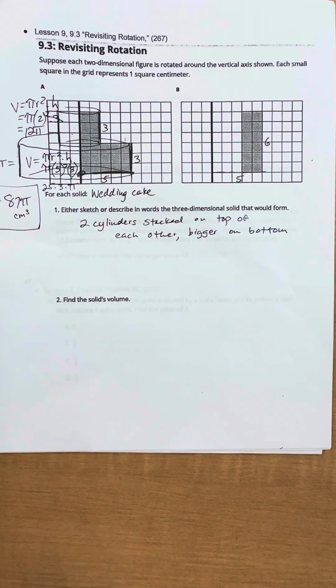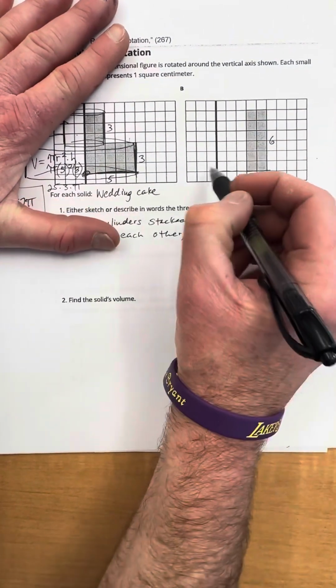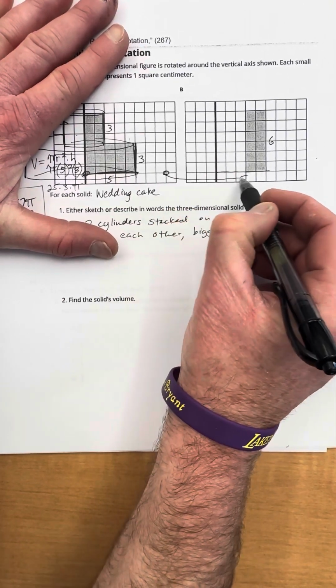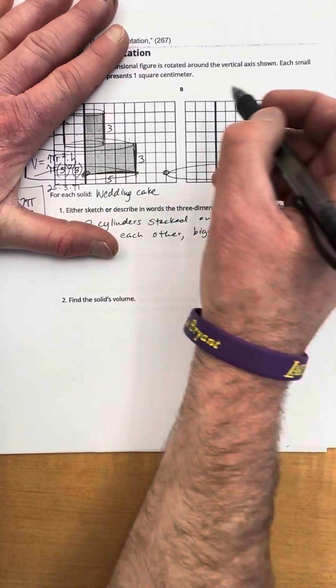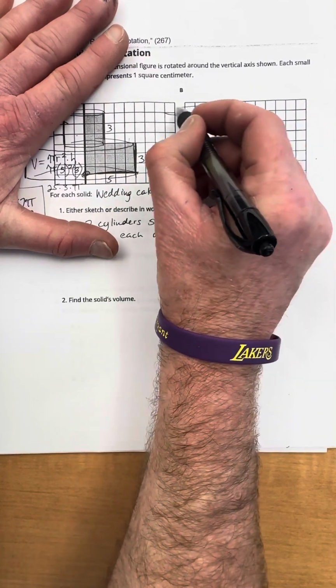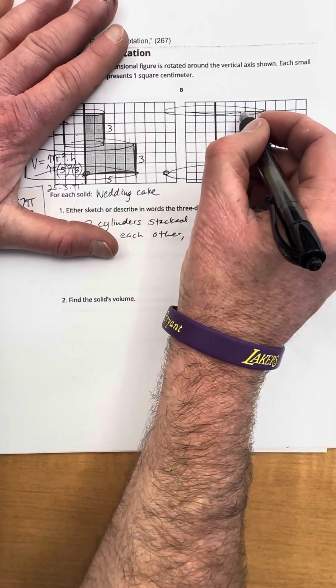I'm gonna do it on here first, and then I'm gonna do it on the board. You are going to have a cylinder, but it's gonna look a little different. There's gonna be a huge hollow point in the middle.